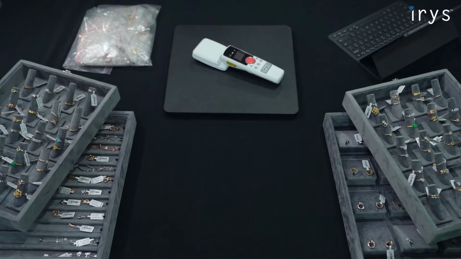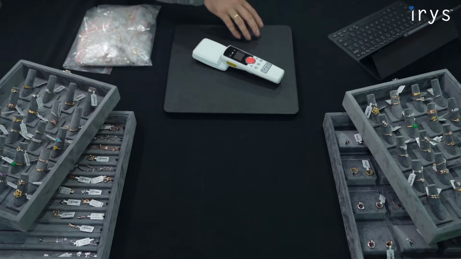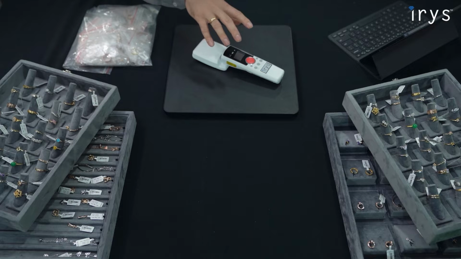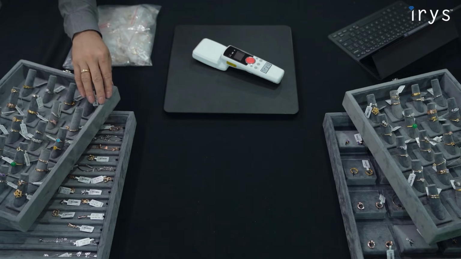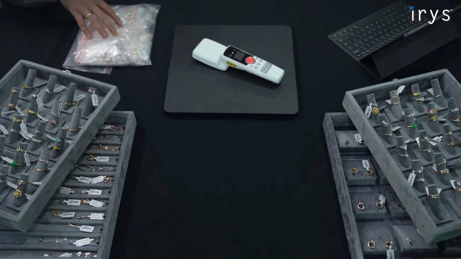In this video, we will see a complete demonstration of the Irys RFID system. For the demo purpose, we will have an RFID wand scanner, an RFID surface reader, 100 pieces of jewelry in different arrangements, one to simulate a retail scenario where the items are kept in trays, and another to simulate a wholesale environment where products are packaged in Ziploc bags and stored in a plastic bag.